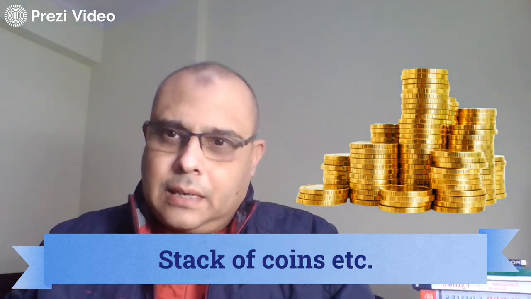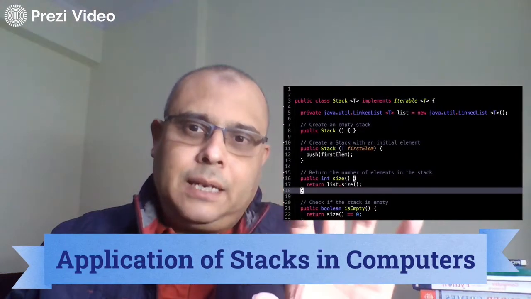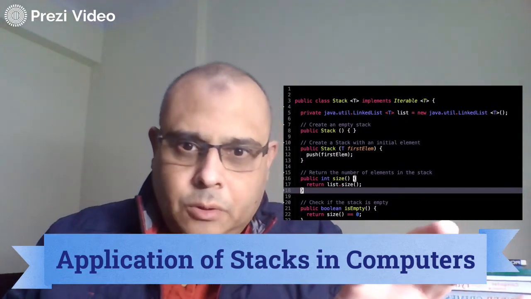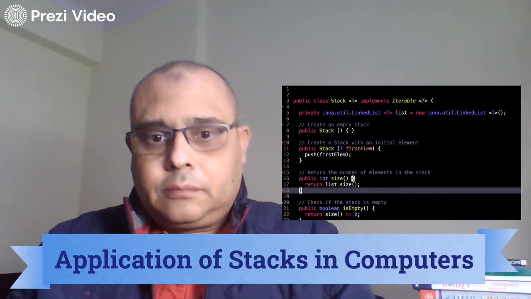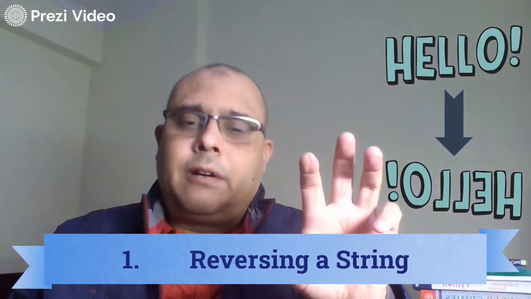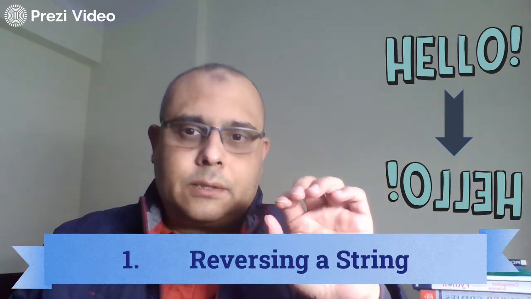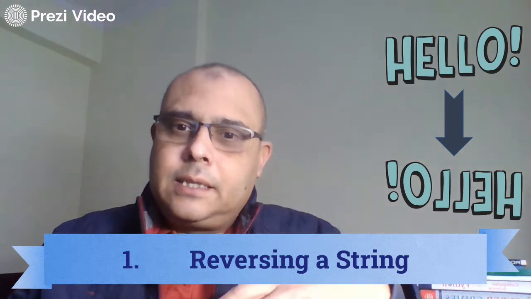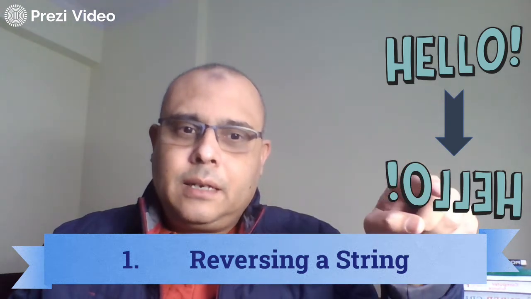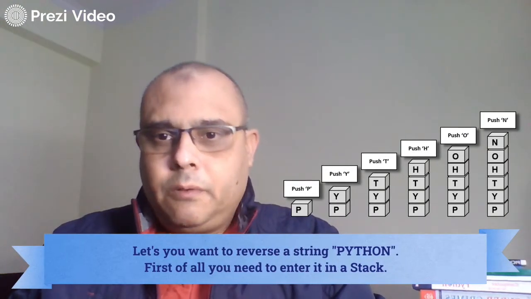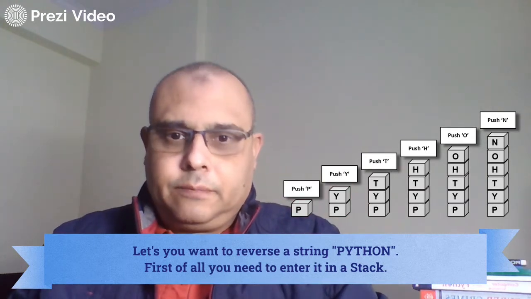Yes, so let's now see what are the applications of stacks inside a computer, where it is used inside the computer. That is more interesting. Now stack is used in a variety of applications in computers. The first application that we can think of is reversing a string. Well, let's see how. Consider the string Python, which we want to print in reverse order.